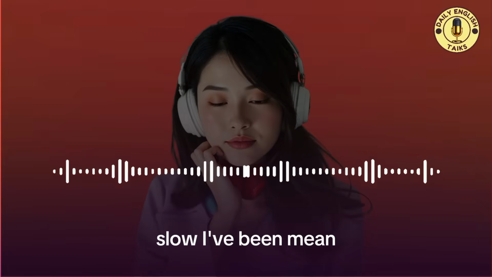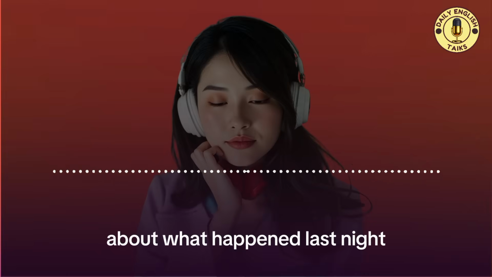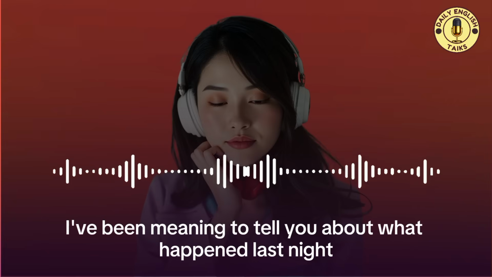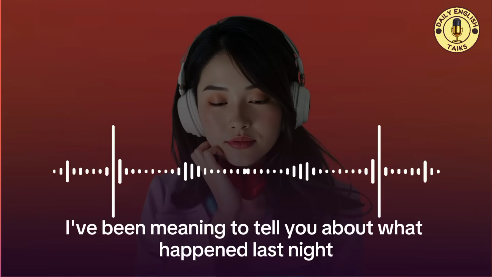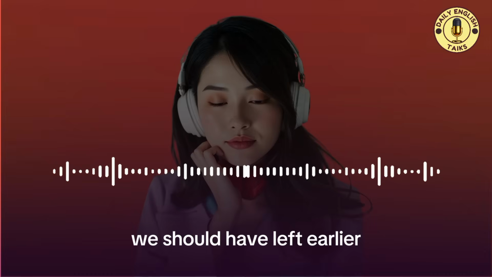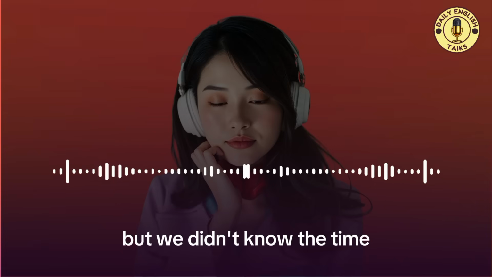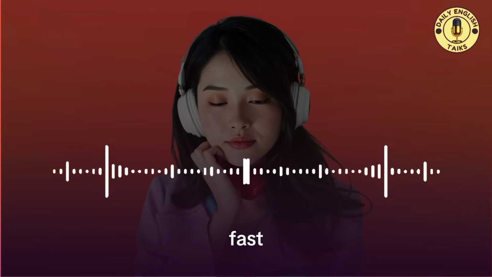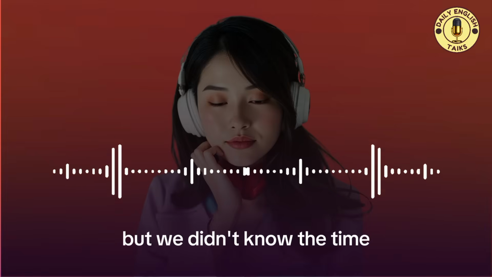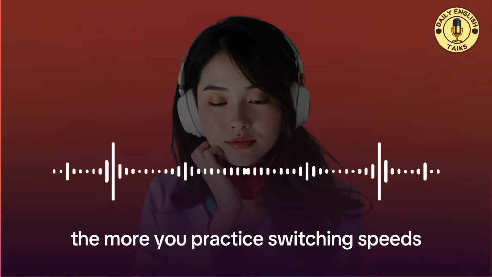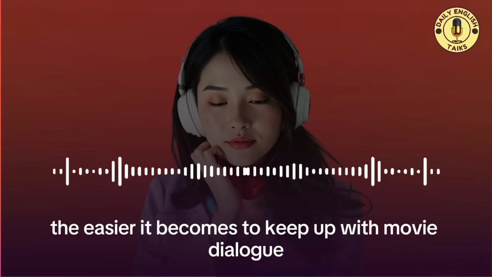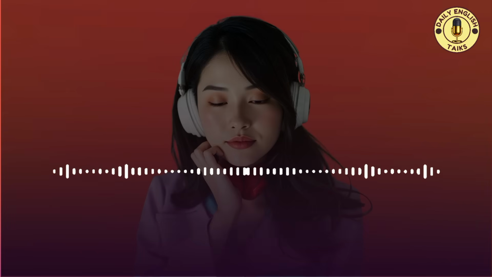Slow. I've been meaning to tell you about what happened last night. Fast. I've been meaning to tell you about what happened last night. Slow. We should have left earlier, but we didn't know the time. Fast. We should have left earlier, but we didn't know the time. The more you practice switching speeds, the easier it becomes to keep up with movie dialogue.